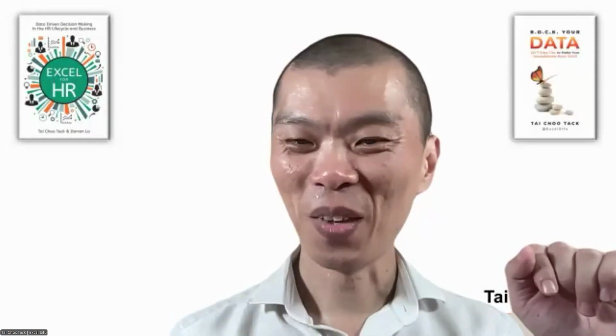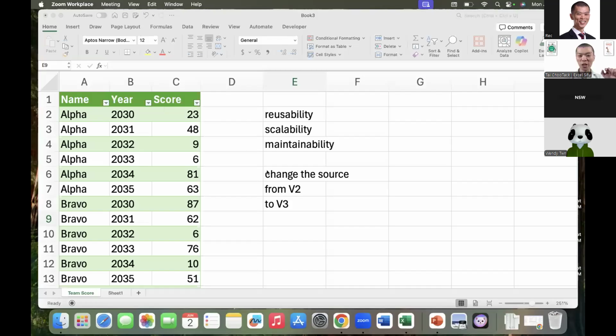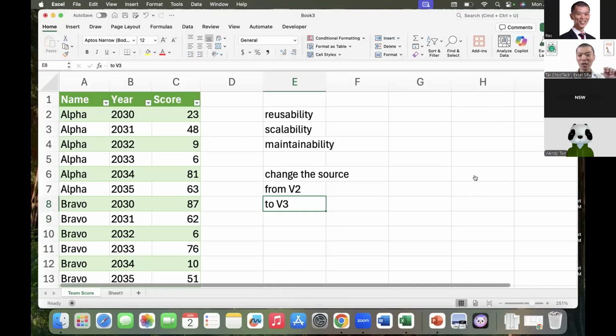We have learned that. And for the rest of us, change the source from version 2 to version 3. Once you have done, please type number 9.